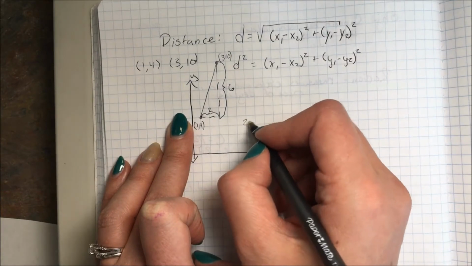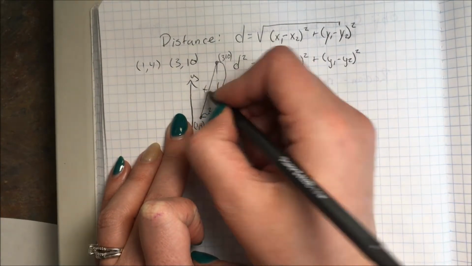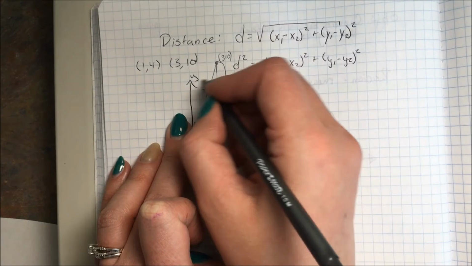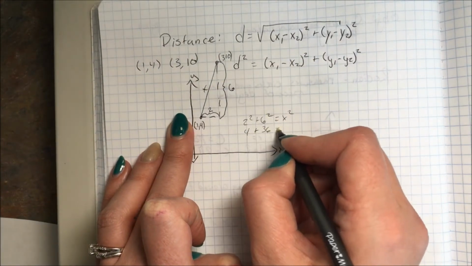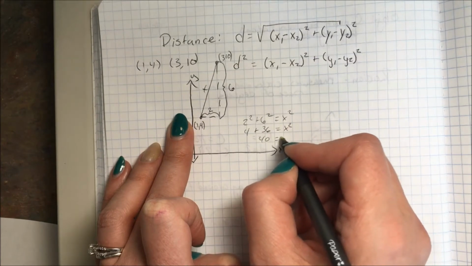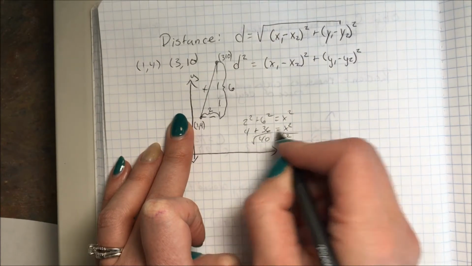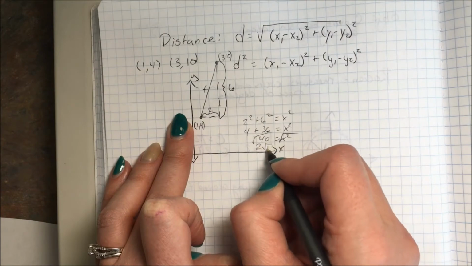So I could just do 2 squared plus 6 squared equals x squared, because x is my c value, my hypotenuse. And I get 4 plus 36 equals x squared. 40 equals x squared. I need to take the square root. That would be 2 radical 10.